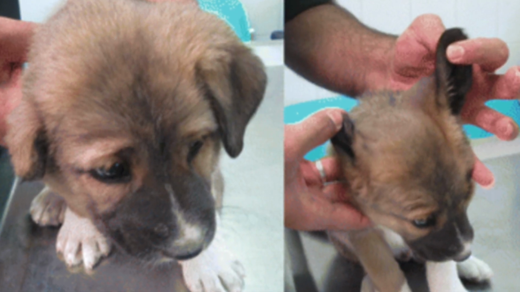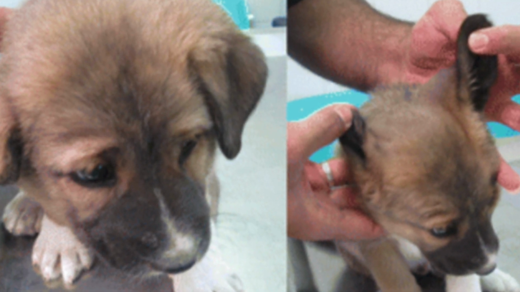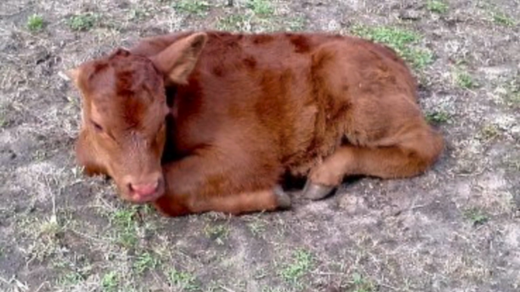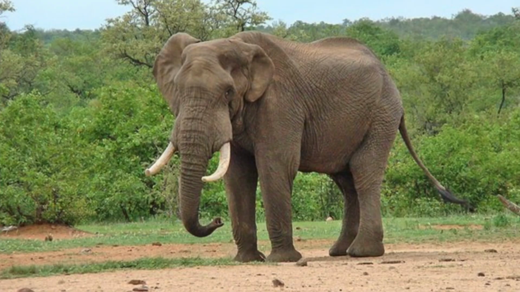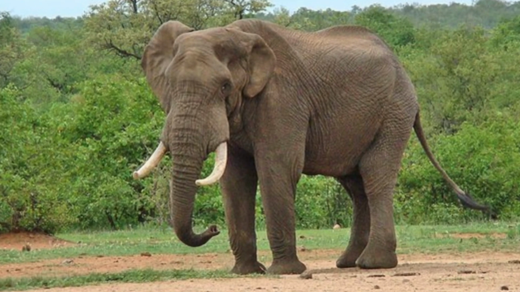And lastly, here are some amazing animals with unilateral microtia, a dog, cow, and elephant. I loved learning about microtia and deformities of the outer ear. I really learned a lot about the little ear community, and I hope you enjoyed it.